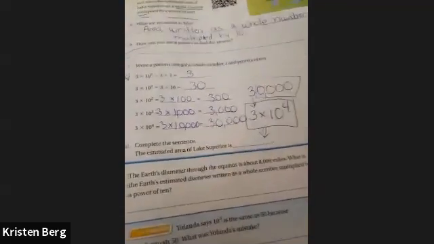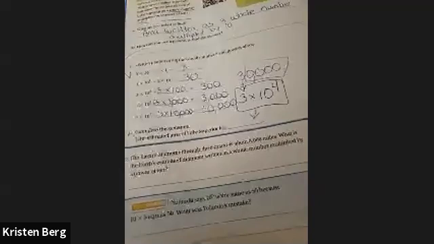Okay. All right, next, the Earth's diameter through the equator is 8,000 miles. What is the Earth's estimated diameter written as a whole number multiplied by a power of 10? So again, it is asking you to write out a whole number multiplied by a power of 10. So 8,000.